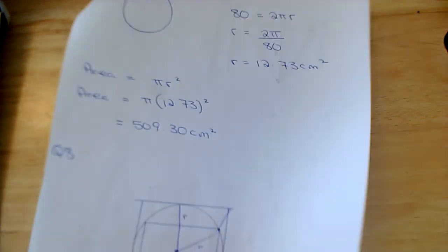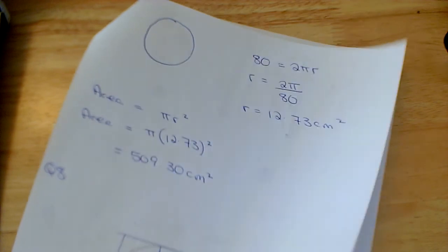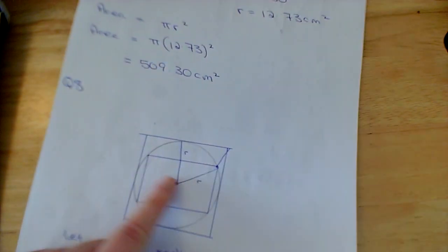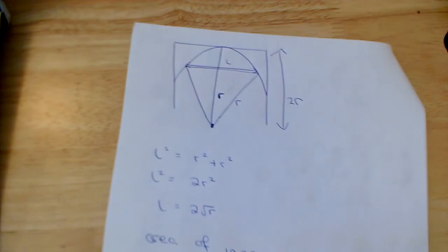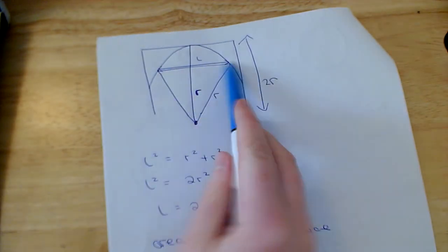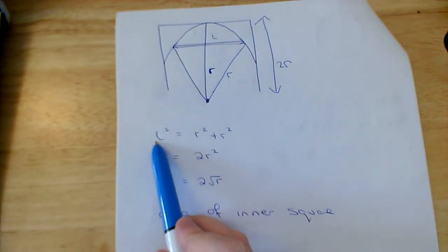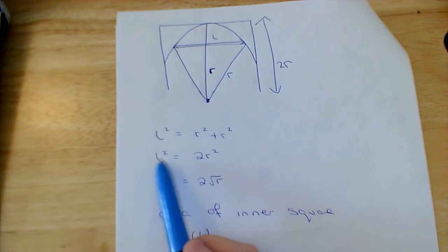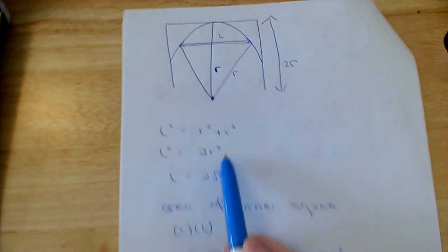And then I need to go on and actually find the area of the smaller square. But what I need to do is figure out what my length of my square is going to be. So it's similar to the example we done already. So we're looking for my length. It's going to be length squared is equal to r squared plus r squared. So L squared is equal to 2r squared. So L is equal to root 2 r.